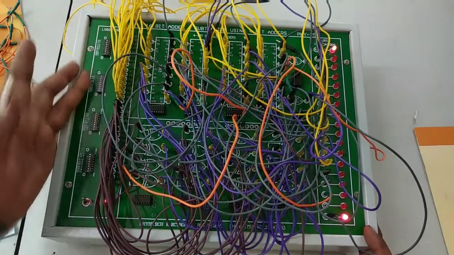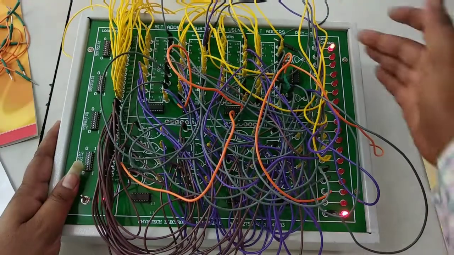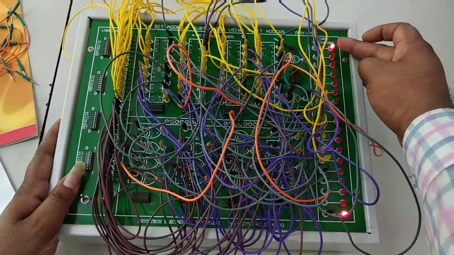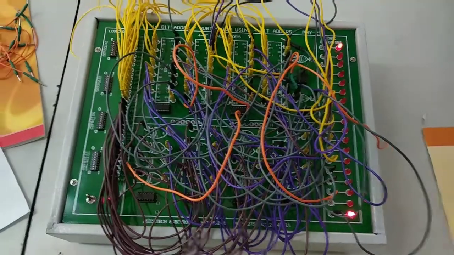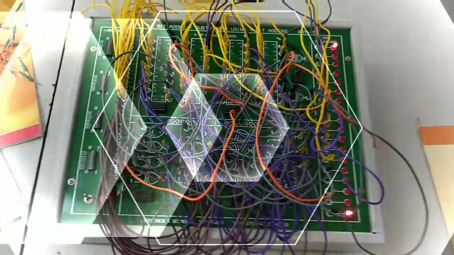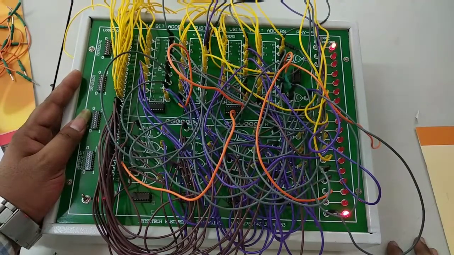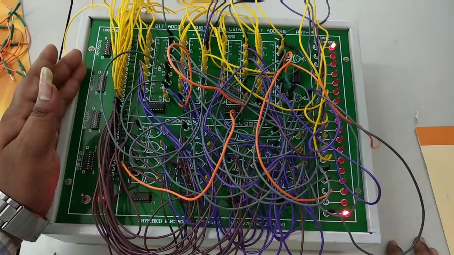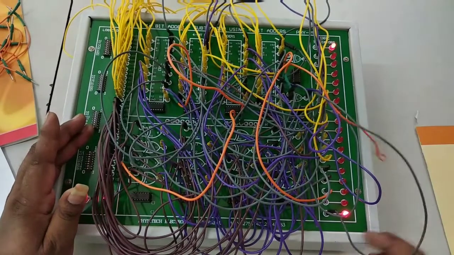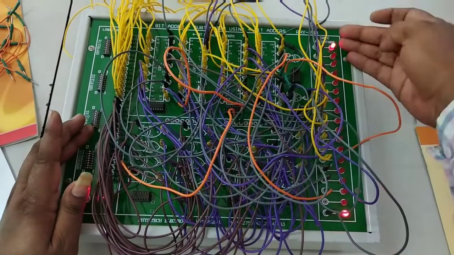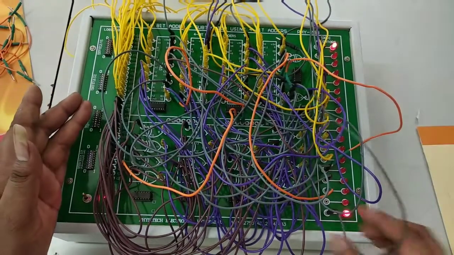Why? Because 0 minus 1 gives 1 with borrow. That is 0 minus 1, the output will be 1 with borrow 1. We can observe that on the logic indicators. This is the LSB, the output of 0 minus 1 with borrow out 1.